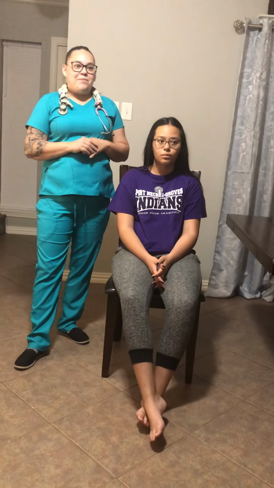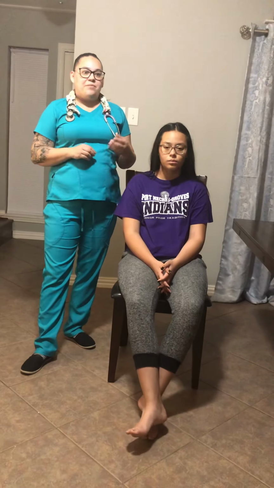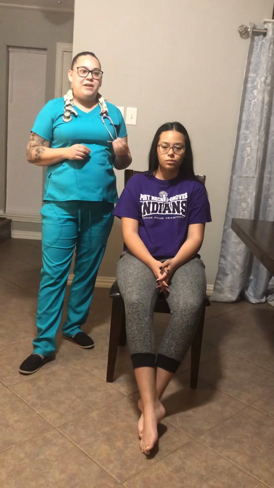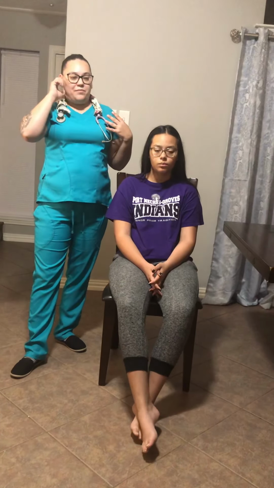So now I'm going to palpate. I'm going to palpate for any tenderness, for pain, for lumps, sensation. I'm going to palpate her muscle development. I'm going to be looking for fremitus and crepitus. So I'm going to use the pads of my fingers, and I'm going to do a circular motion. And this is going to be 4 spots on each side.